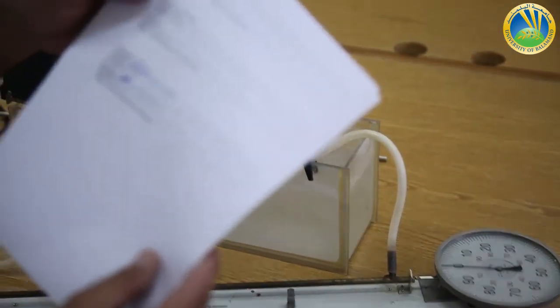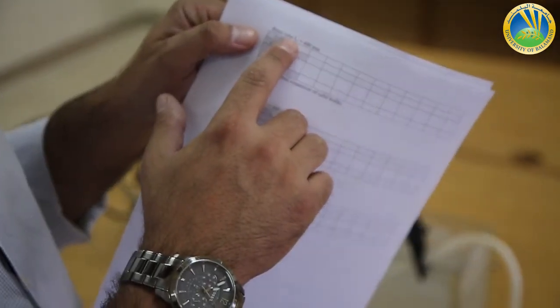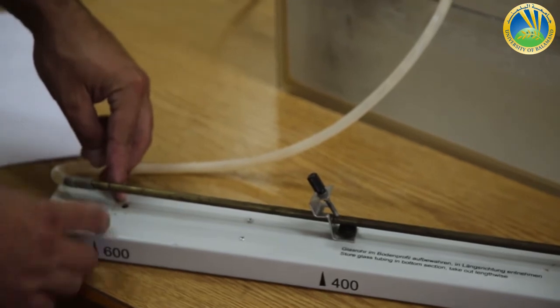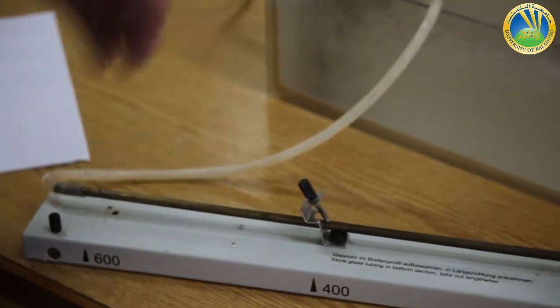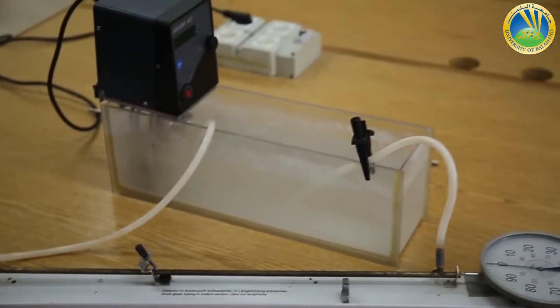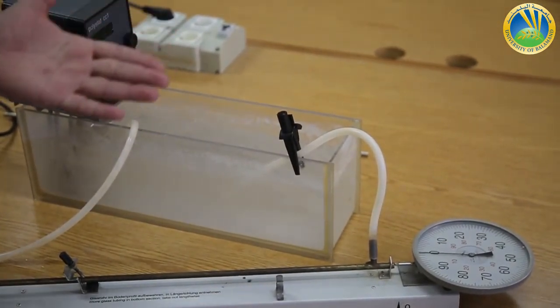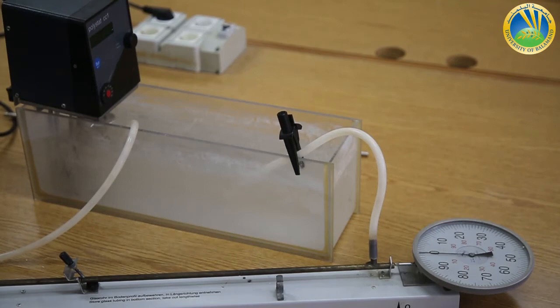After filling the table for the brass tube at 400 millimeters as initial length, we move the screw to the new position, which is 600 millimeters, and we repeat the experiment by reading the value of delta L, or the expansion, at each 5 degree step of temperature. That's everything for this experiment.